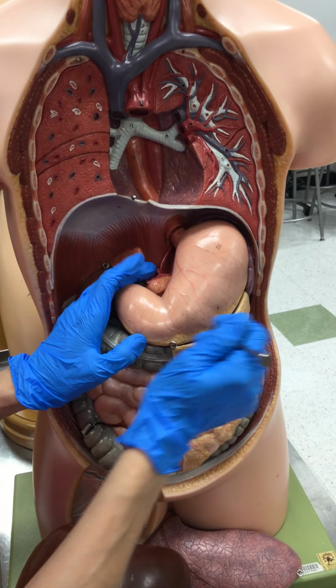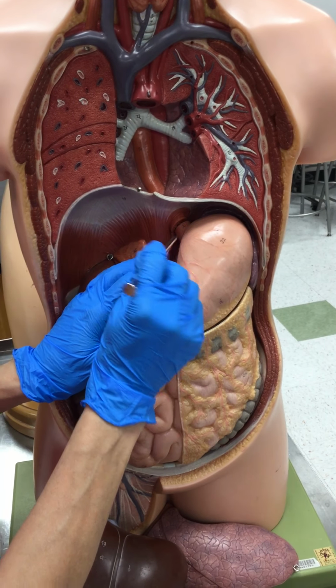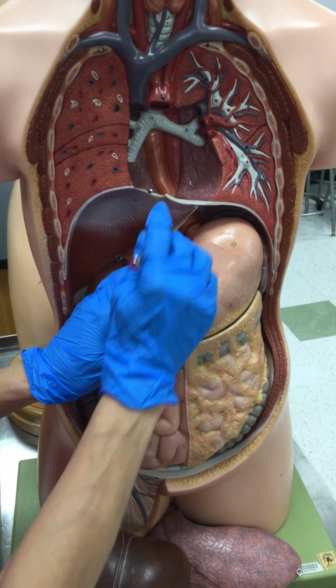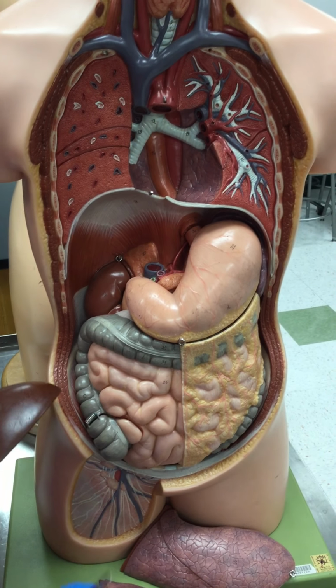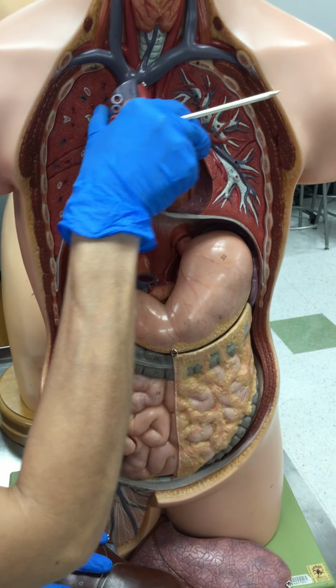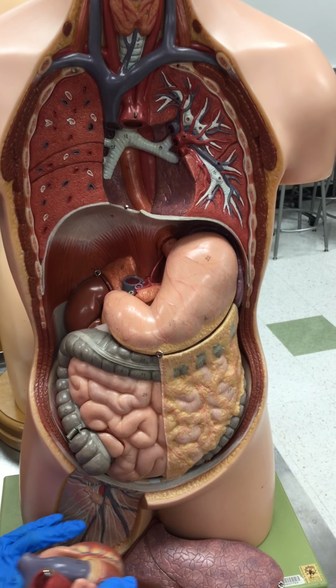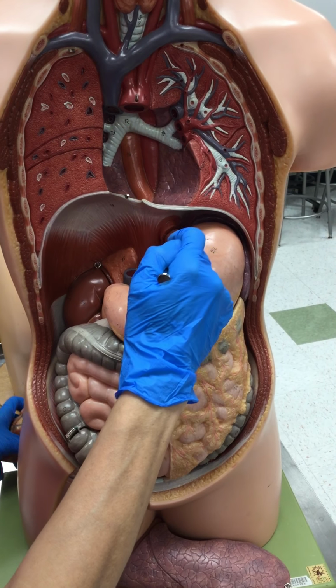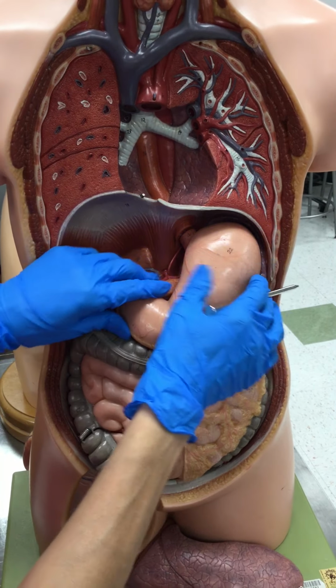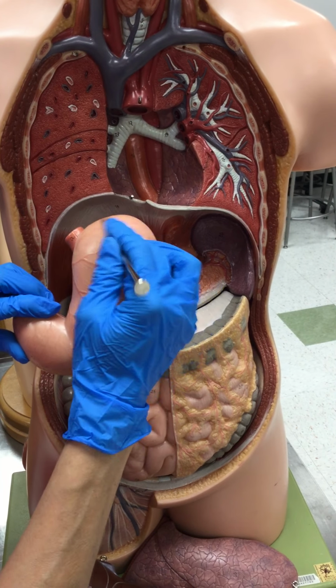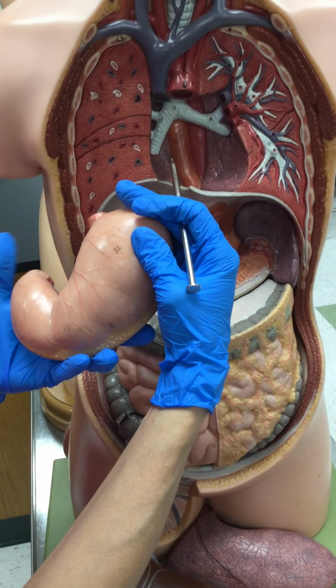So then the different regions of the stomach will be the following. This will be the cardiac region, just because in here we have the heart nearby. Then this dome-shaped region that is next to the cardiac region will be the fundus.